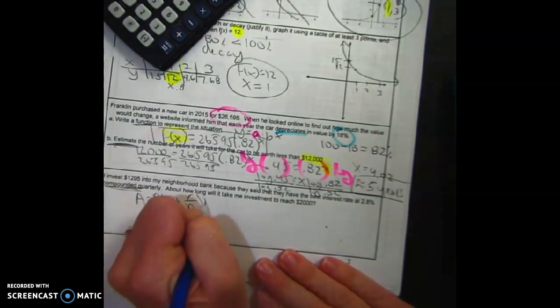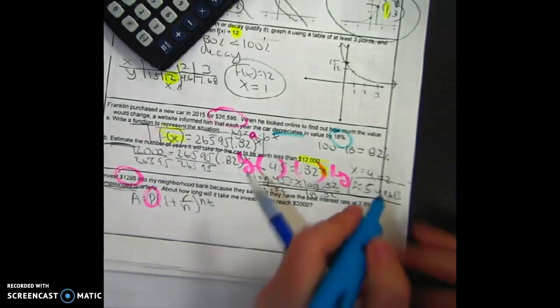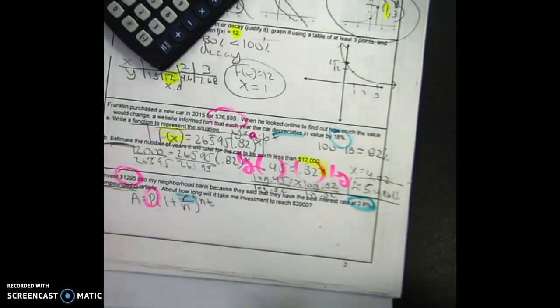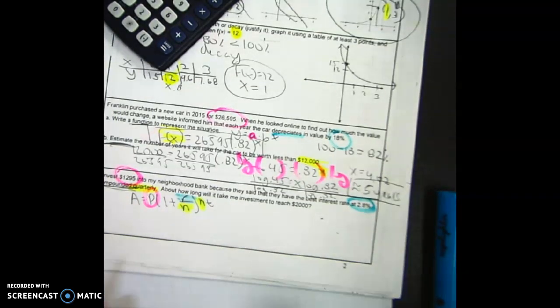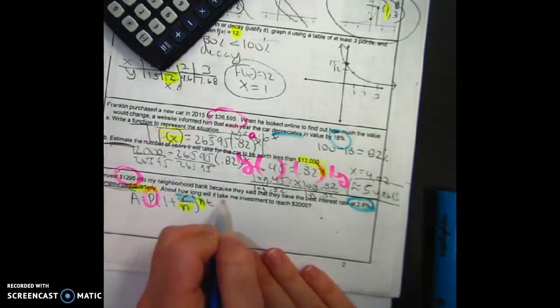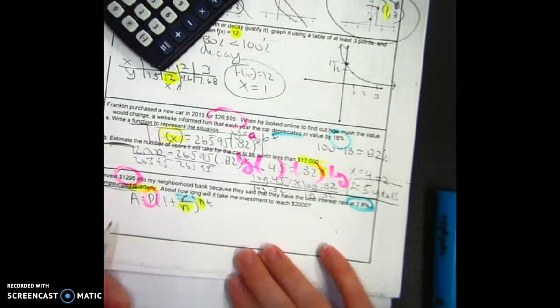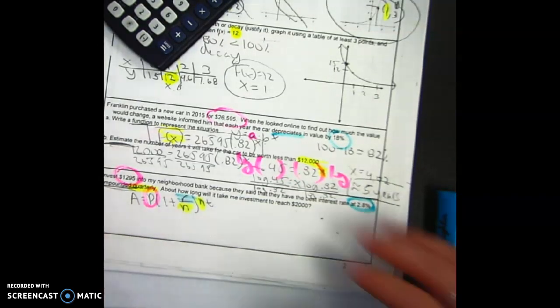You'll memorize it. I call this runt. Okay? Runt. All right. P is the principal. That's how much you started with. The interest rate is 2.8%. The quarterly is how many times it happens. All right. So now let's put that in there. And then they want to know how long it'll be to get 2,000. So 2,000 is my end goal.